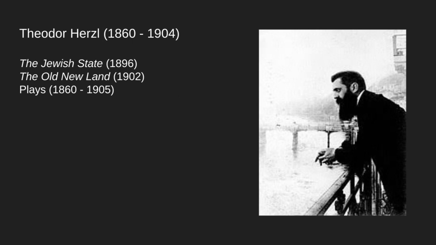There were pros and cons to both, which he lays out in this document. So in any case, in addition to being a gifted writer, he was a political activist of sorts who really worked his entire life with the idea of facilitating or promoting this goal of the formation of an independent, sovereign Jewish state.